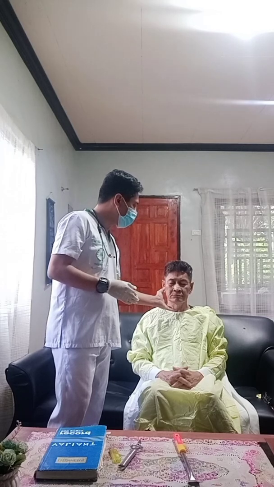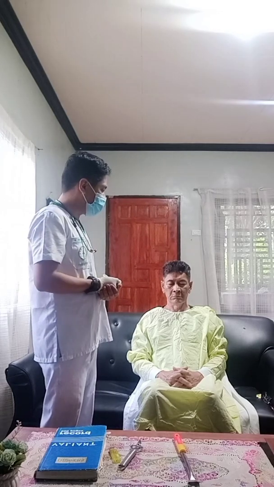Next to perform is cranial nerve number 5, the trigeminal. It's about the face, the face movement. So we need to check if there are any disproportional facial muscles. Since my patient is 60 years old, as you can see, there's a sign that the facial muscles are already sagging. So in this case, normal findings.